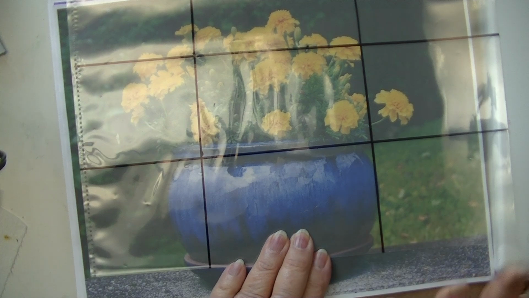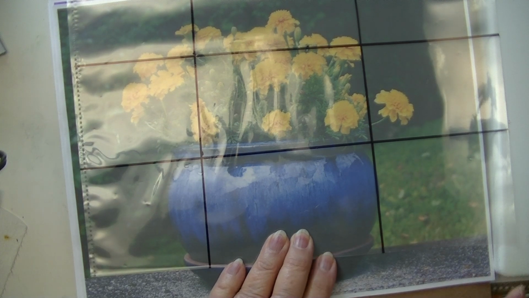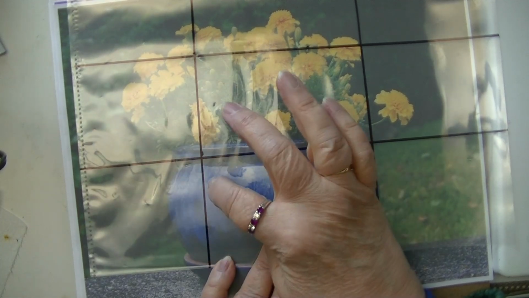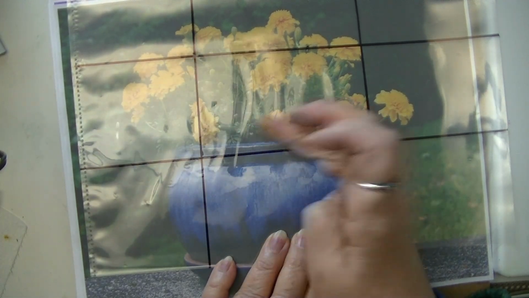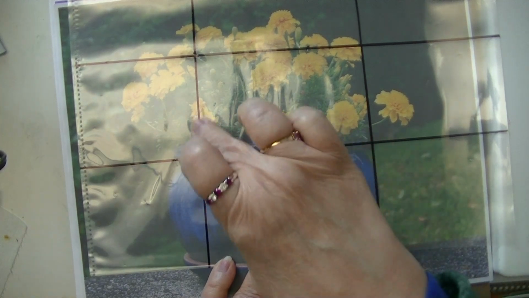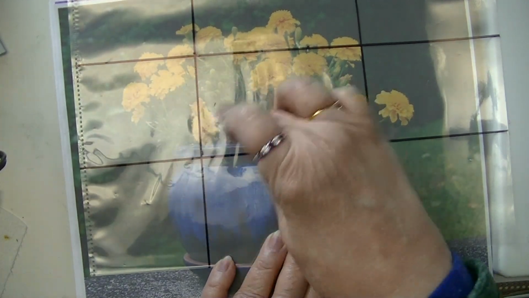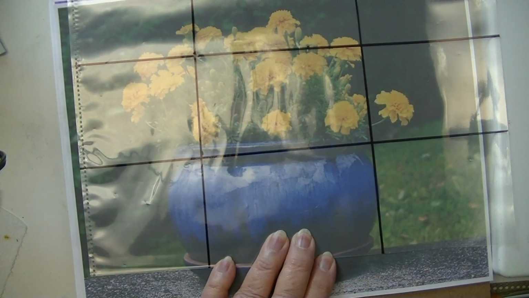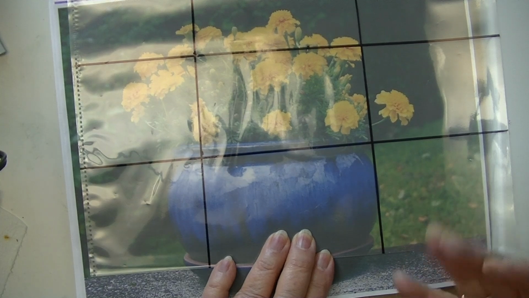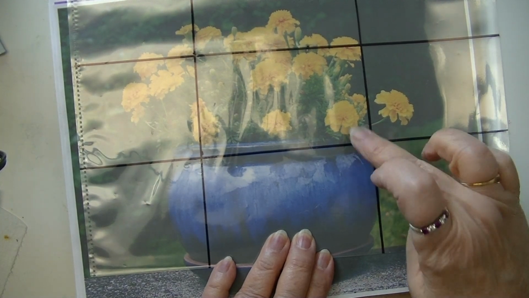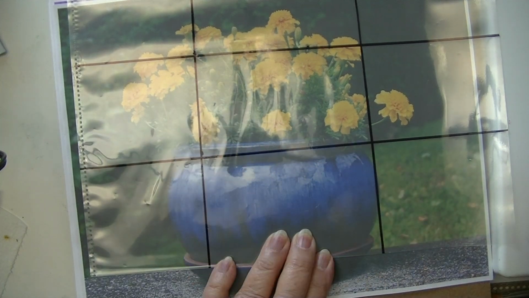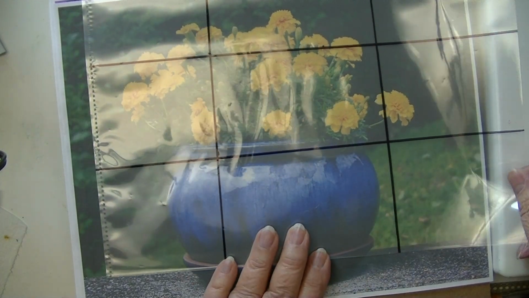Now we've got some more choices that are even better for our center of interest. I would choose here. You're getting the pot, you're getting the lip of the pot, you're getting some of the highlight on that blue pot, you're getting this flower, you're getting some of the background. So you've got a lot of different texture, a lot of different items in that center of interest. This one would not be a bad choice. This would be my first choice. Or you could move it over even.